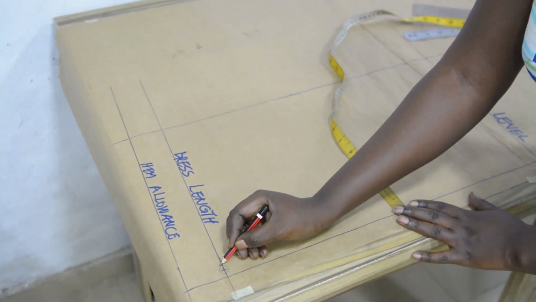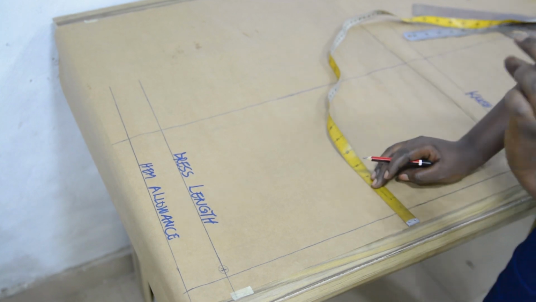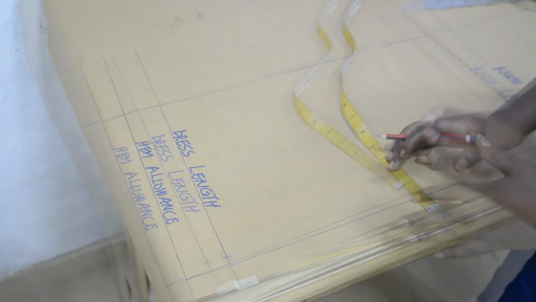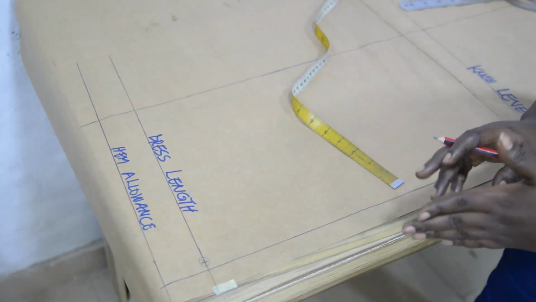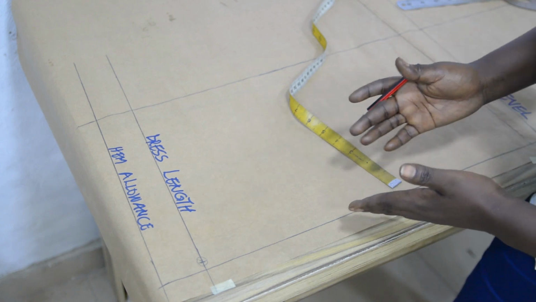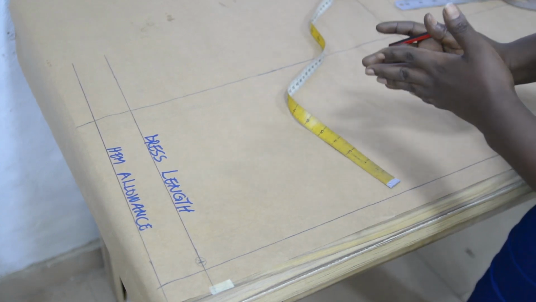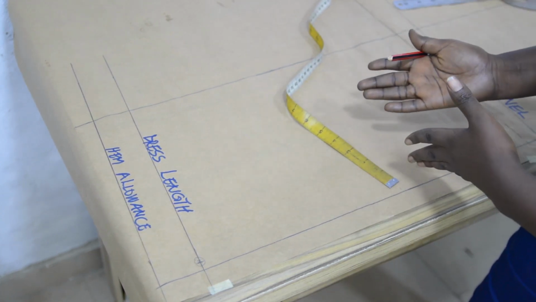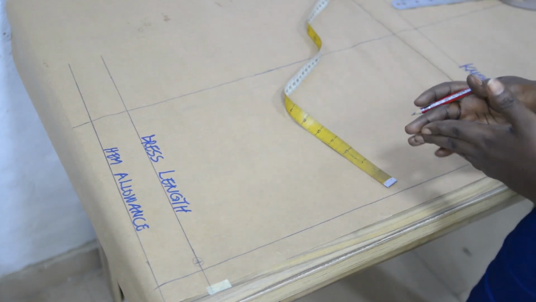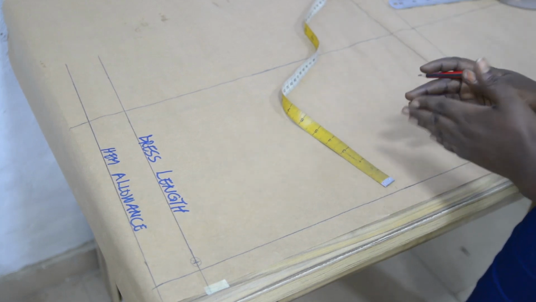Then I will be subtracting about 1 to 2 inches away from the hip circumference measurement. So this also depends on the type of fabrics you are using. If your fabric is a little bit stretchy, you can make this 2 to 2.5 inches or even 3 inches. And if your fabric is very stretchy, you can make use of 3 inches to 3.5 inches.